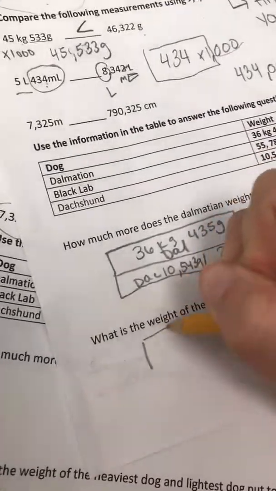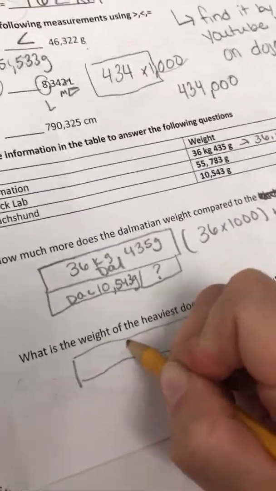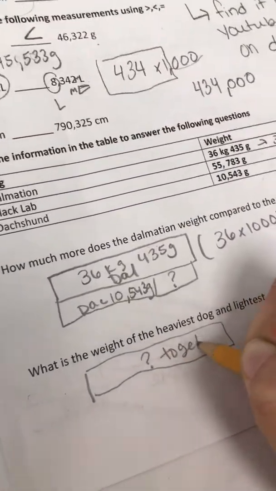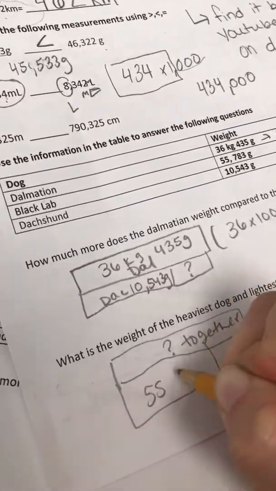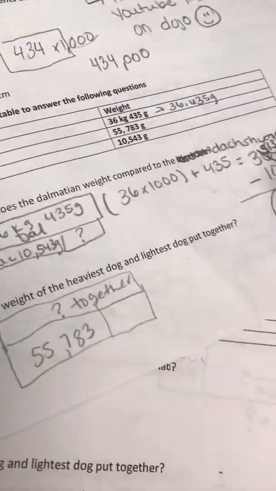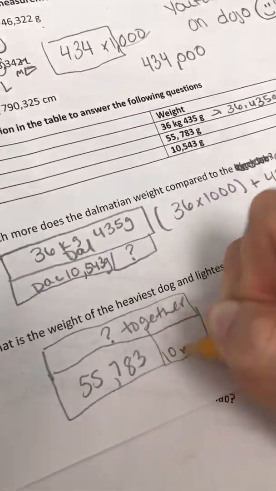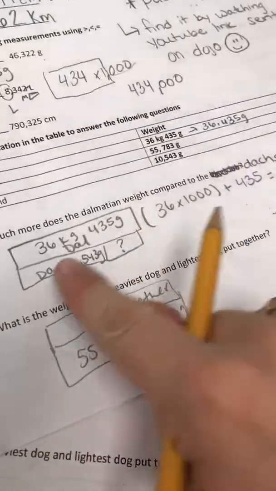So it's asking for how much they weigh together. If I were to draw a tape diagram for this, I don't know the amount of those dogs together, but my heaviest dog, being the Black Lab, is 55,783 grams, and the lightest dog, being the Dachshund, is 10,543 grams. I'm looking for a whole, I'm looking for a total. I will have to add these two values together.